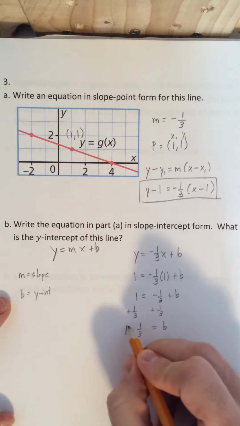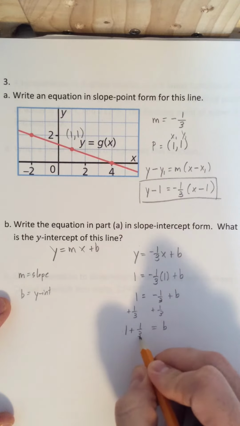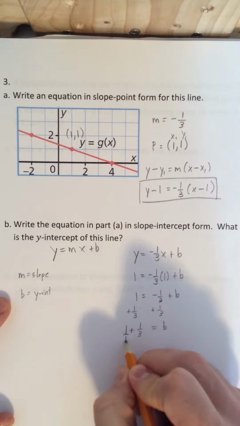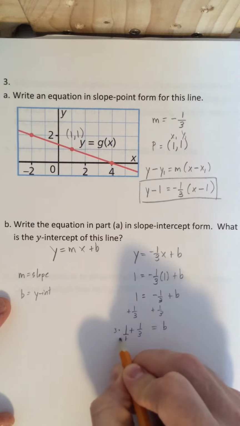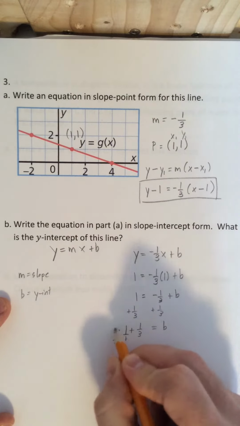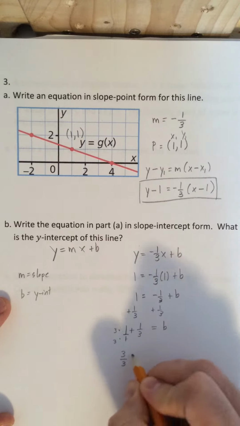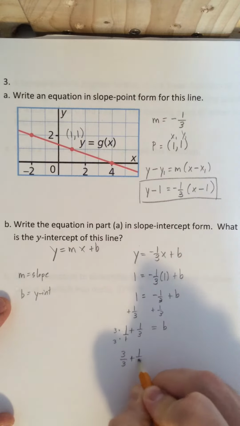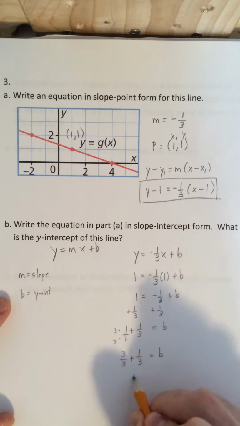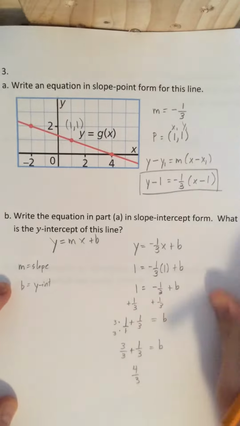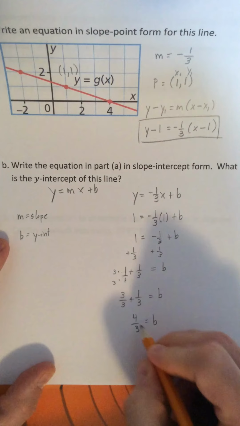But if you don't know, what you would need to do to add these two numbers is they would need to have a common denominator. So if we make this 1/1, in order for these to have common denominators, we'd have to multiply both by 3. So this fraction of 1/1 would really become 3/3 plus 1/3. And 3/3 plus 1/3 is 4/3. So this is our y-intercept.